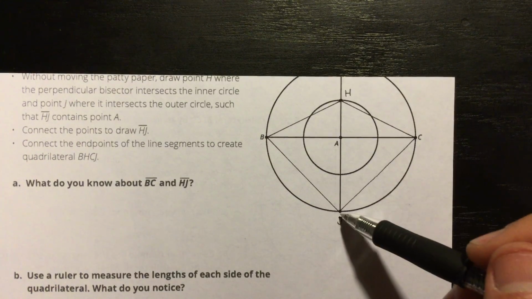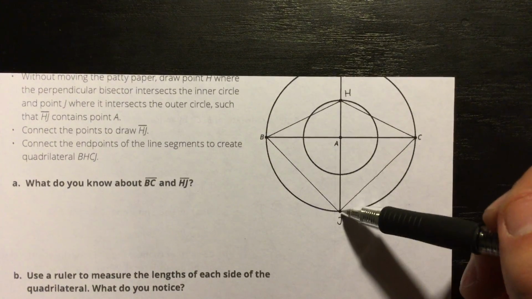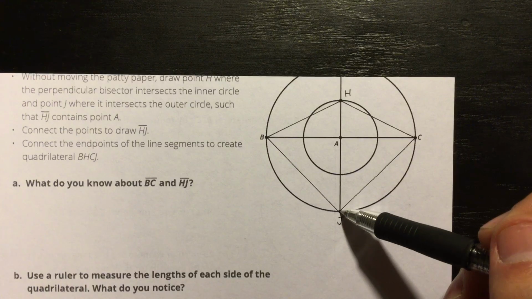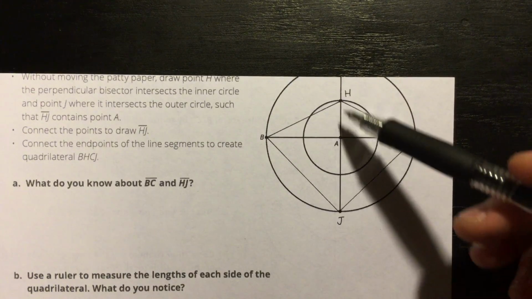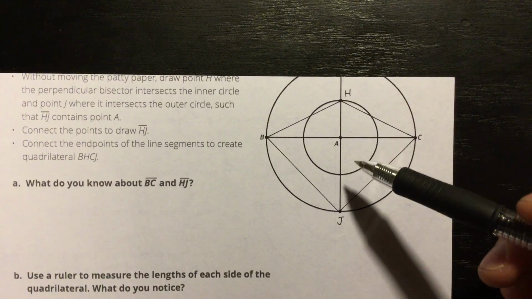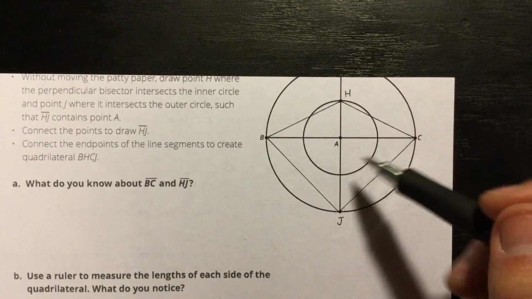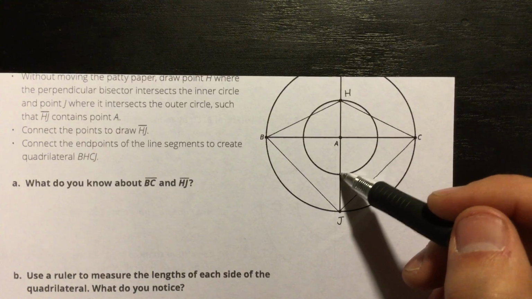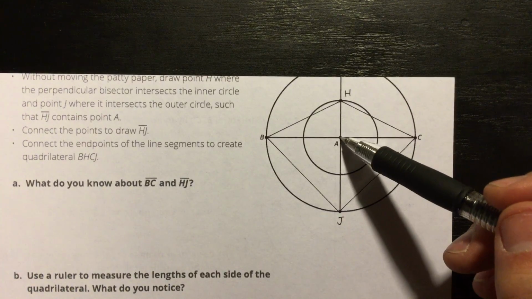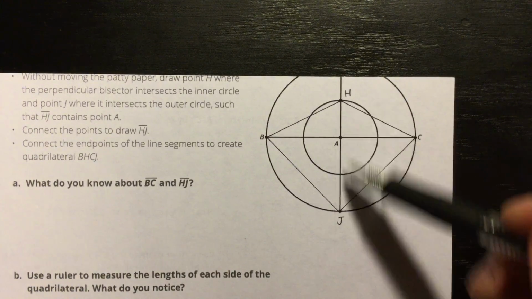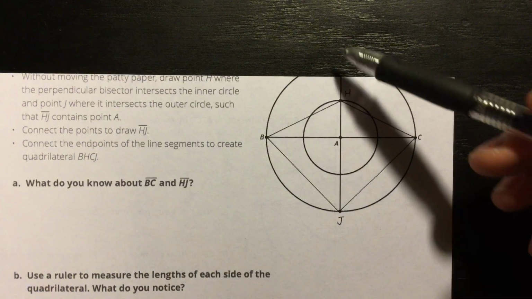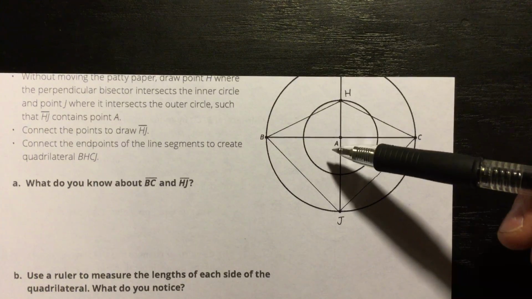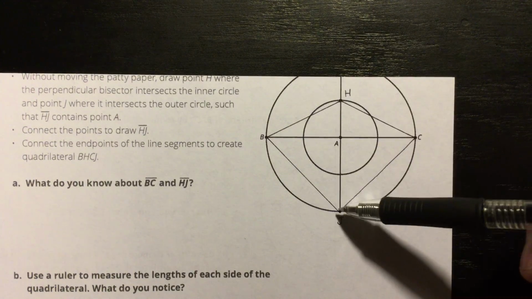So that means that now I need to put point J on the perpendicular bisector where it intercepts the big circle, and I want to make them in such a way that point A is in between the two points. Because if I just followed those directions without having A in the middle, I could also have H down here, right? But they said specifically that they want A in between these two points, so you can do it this way. You could also have H here at the bottom and then J at the top, but because my circle got cut off there, of course I had to have my H here and my J there.